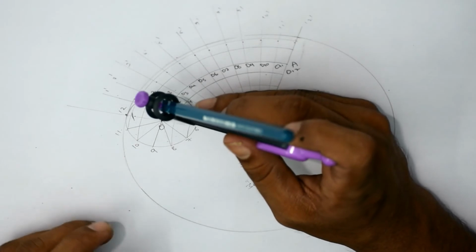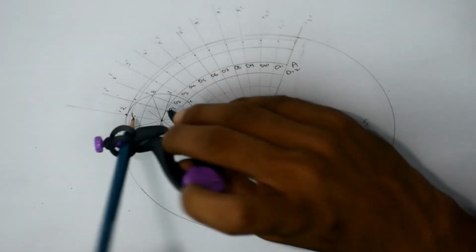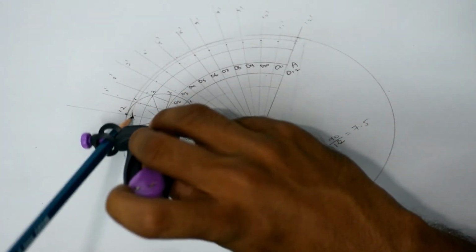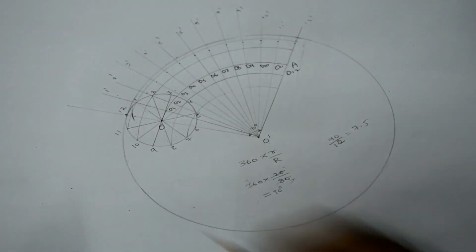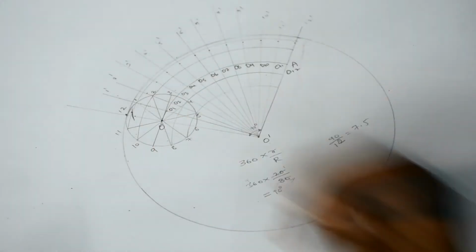So with center O1 and the line number 1 of this, the arc number 1, we have cut the arc. So you will get the meeting point here.